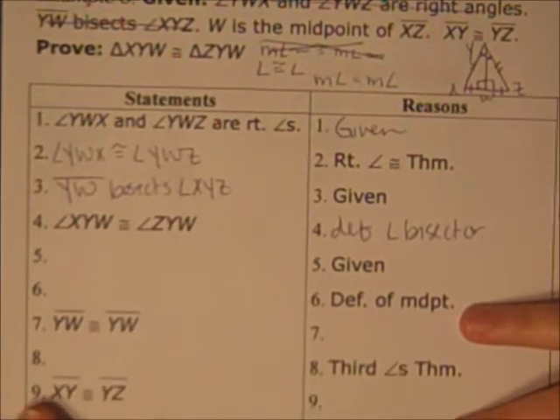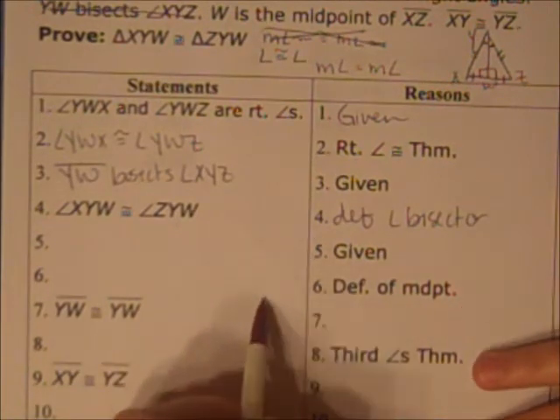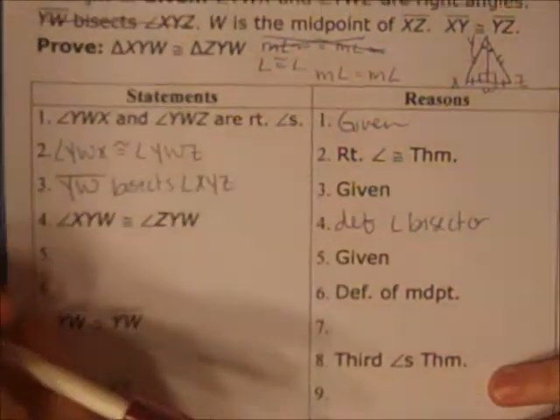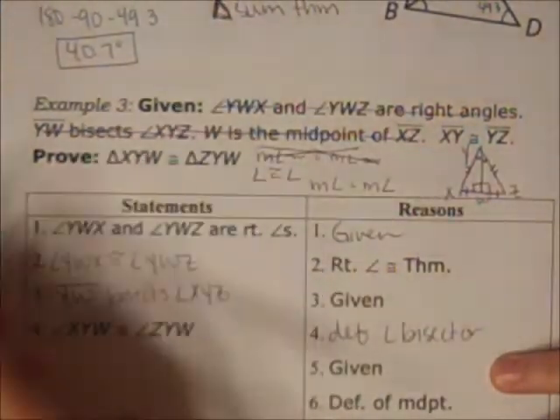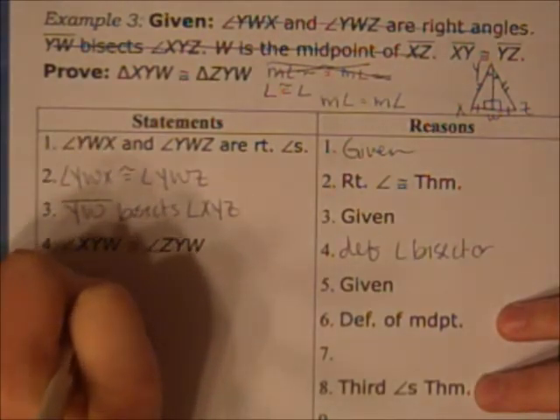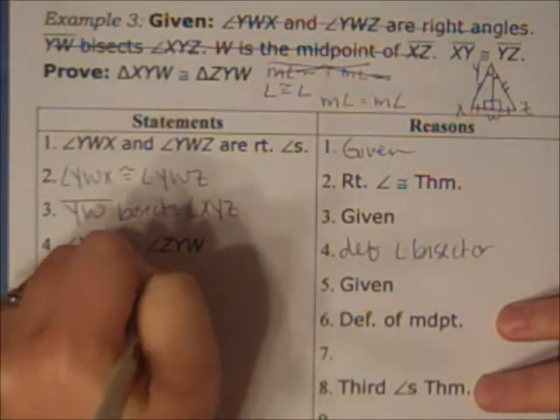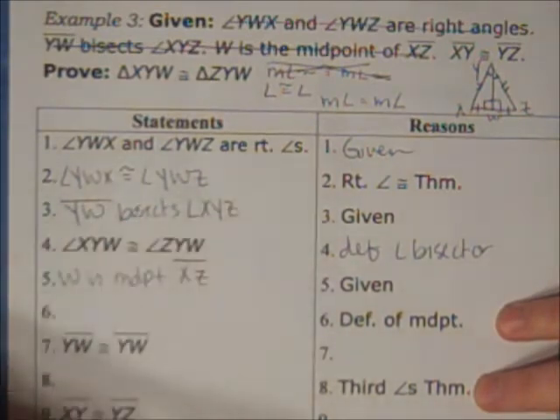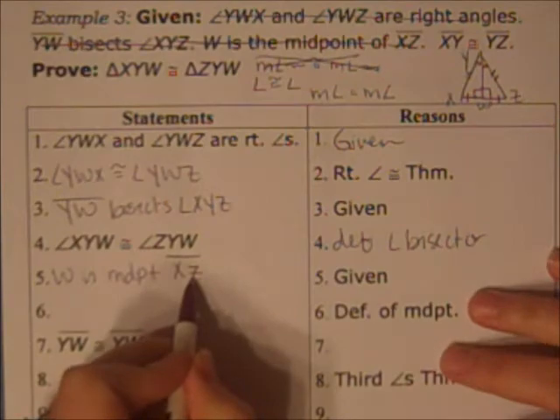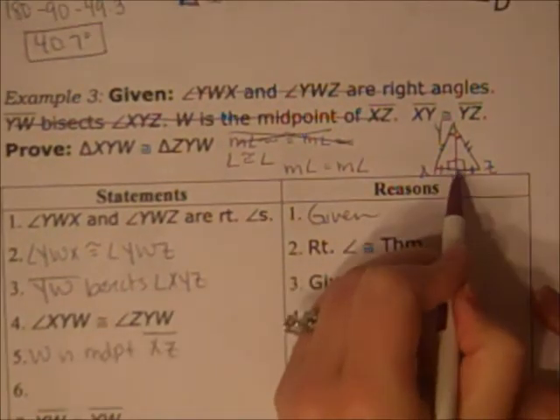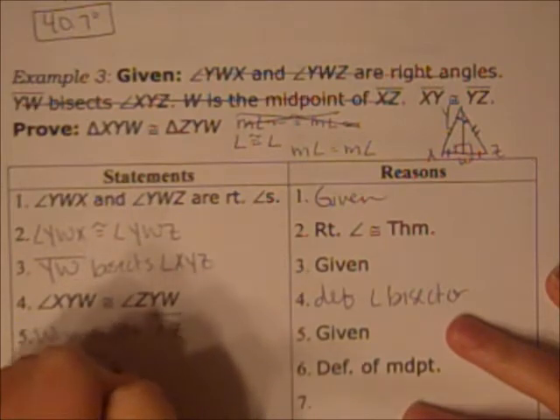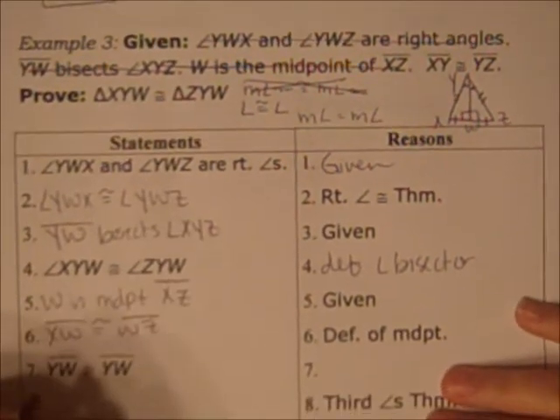We have another given in step 5, so we need to look down to step 6 to see which one we should use. Definition of midpoint, so we should probably use the one that says midpoint. Now, these are going in order, the givens, but that doesn't always have to happen, so don't rely on that. Really go back and check which one they're supposed to be using. W is the midpoint of XZ. Well, what does that mean if W is in the middle? It means that XW is congruent to WZ.